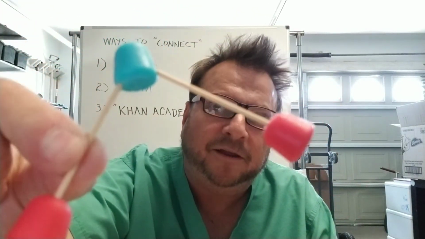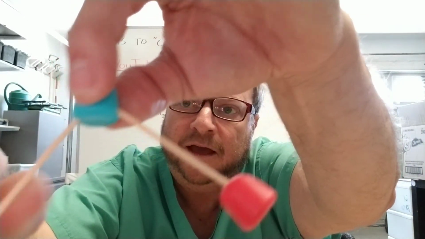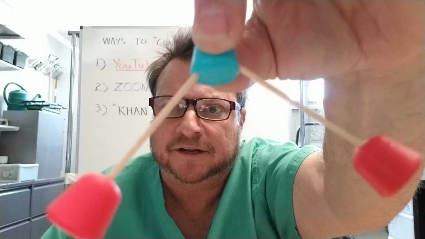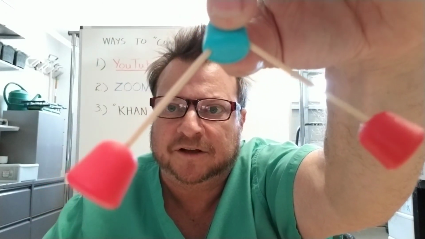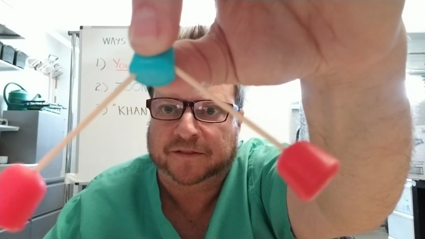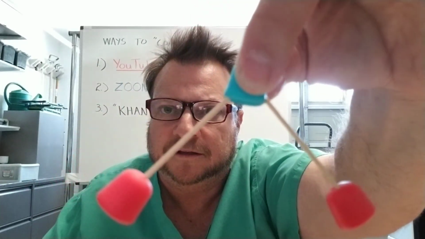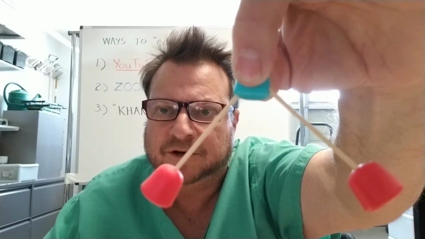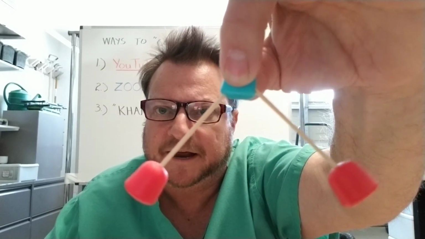You can see that right there. So I took my toothpicks, here's my oxygen molecule, the blue one, and I stuck 2 toothpicks in it and stuck on the hydrogen. So that's H2O right there. Okay? Pretty simple to do, right? H2O. That's what it would look like if we were able to dive way down deep into the molecular level.